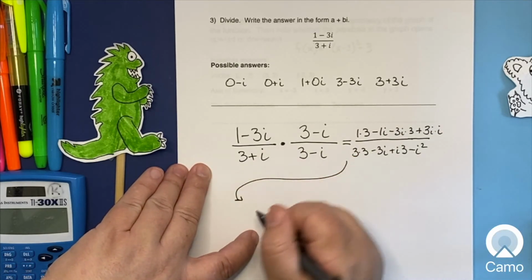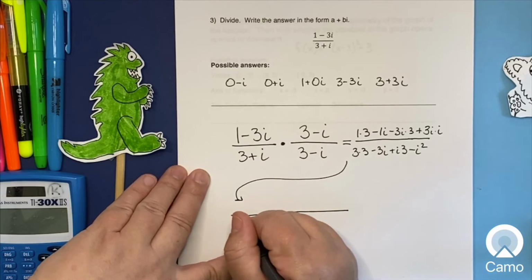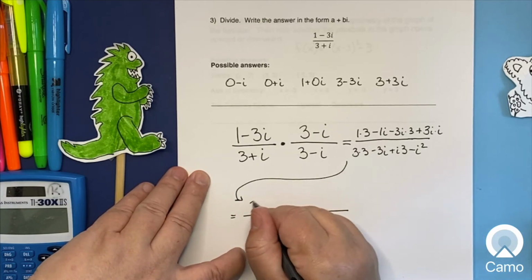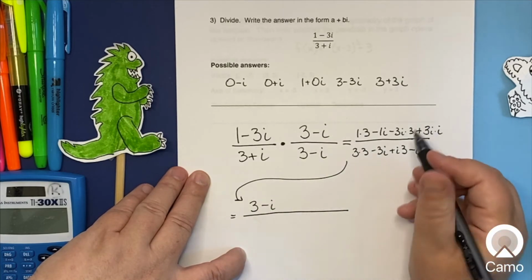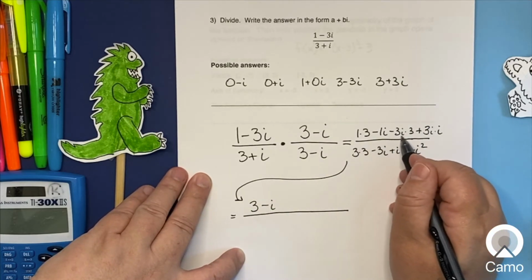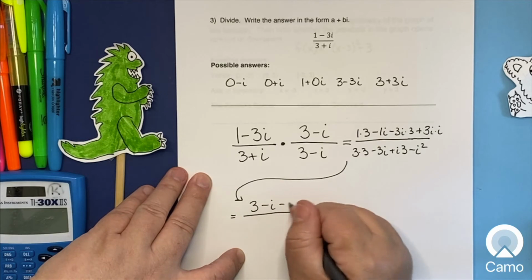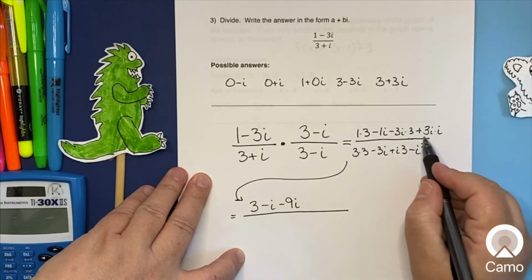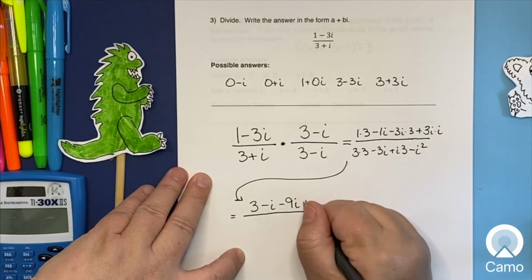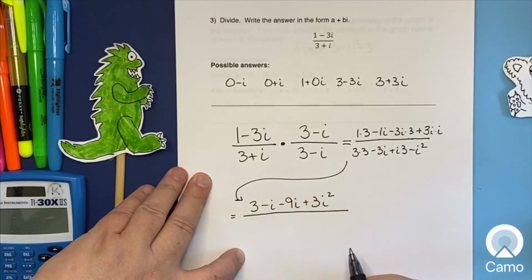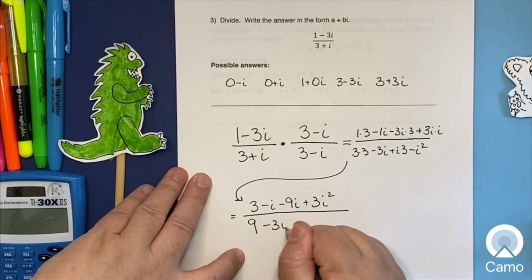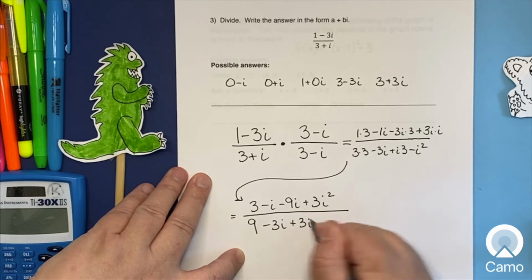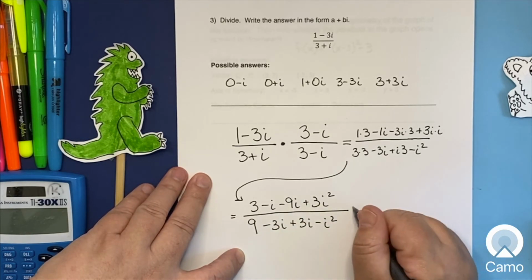Okay, so let's resolve what we got up top. I've got 1 times 3 is 3, minus 1 times i, so that's minus i. Then minus 3i times 3 is minus 9i. And then plus 3 times i squared is plus 3i squared. Down the bottom, I've got 9 minus 3i plus 3i minus i squared.